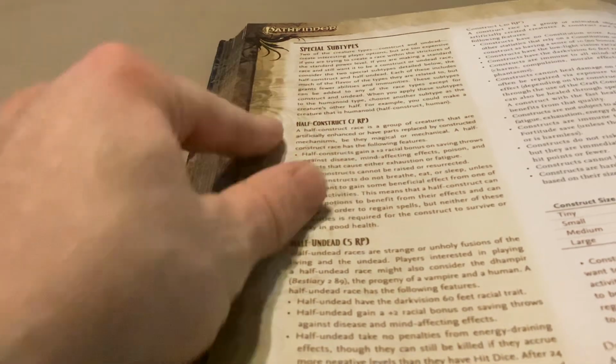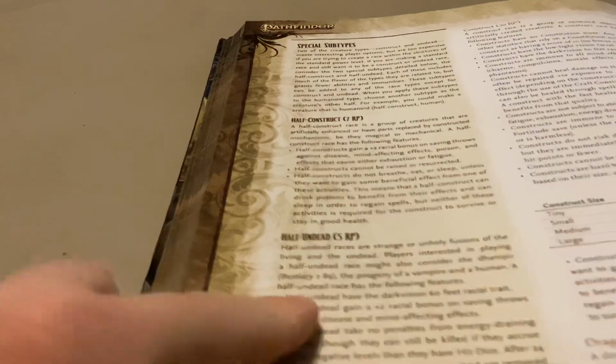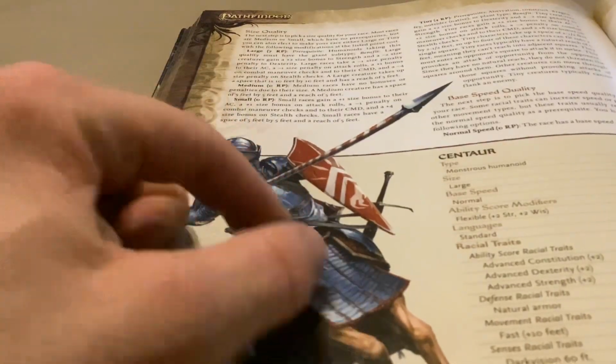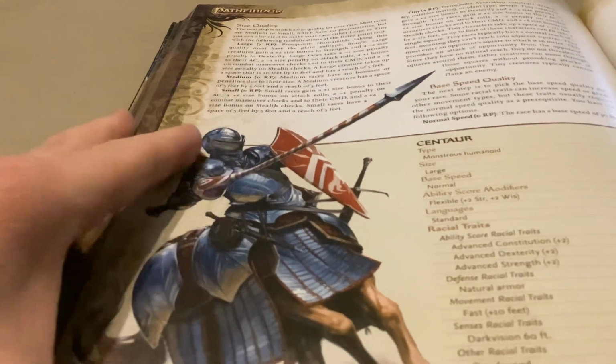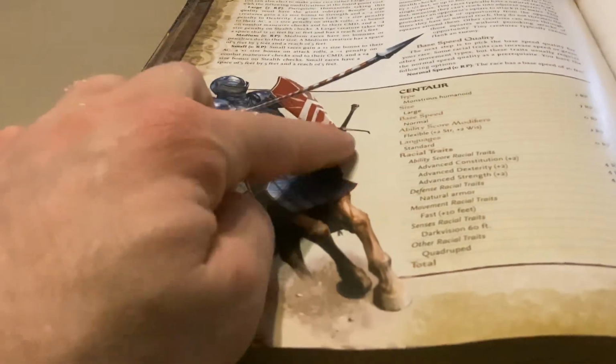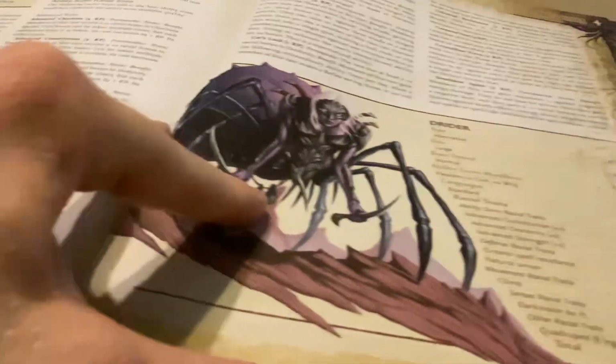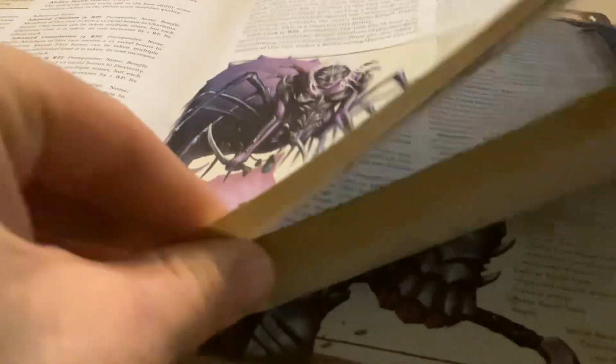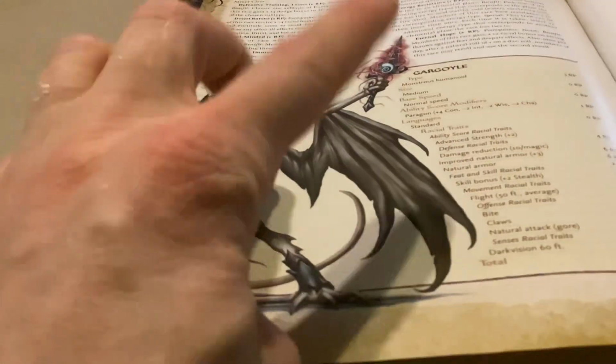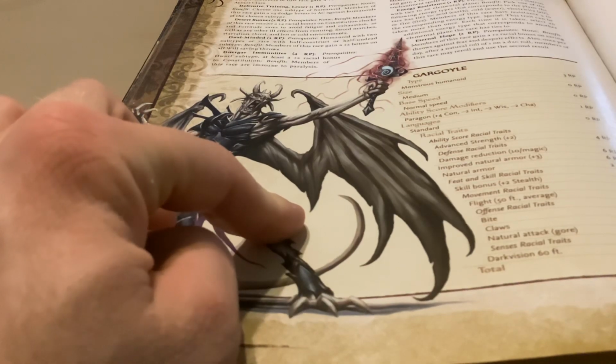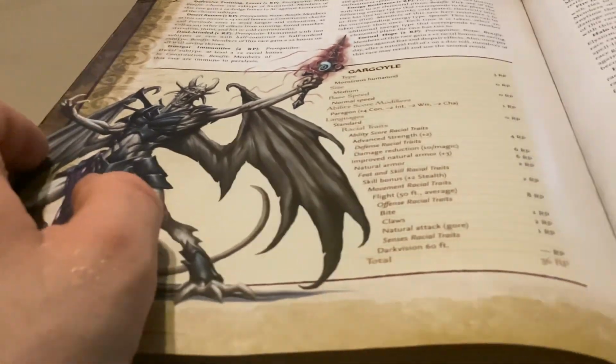in the sense that it gives you special subtypes, like half construct, half undead. So it gives you ideas on how to make each type of new creature, and it does give you examples of creatures that you could use, pulling these stats for different ones that are common in D&D and Pathfinder from iterations of the past. Good old Gargoyles. I'm sure there's fans of the cartoon from the mid-late 90s.